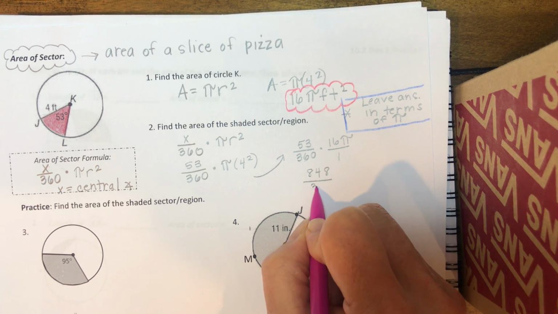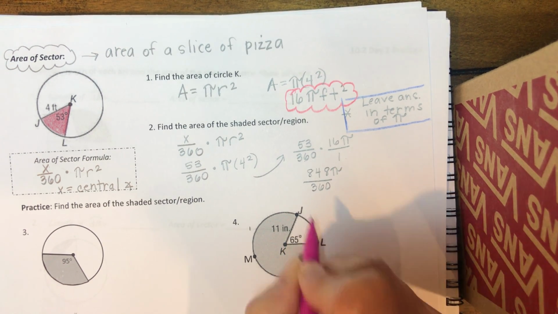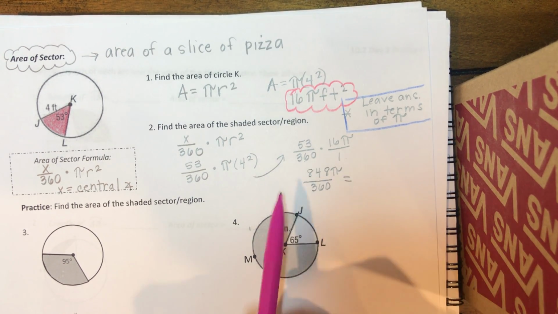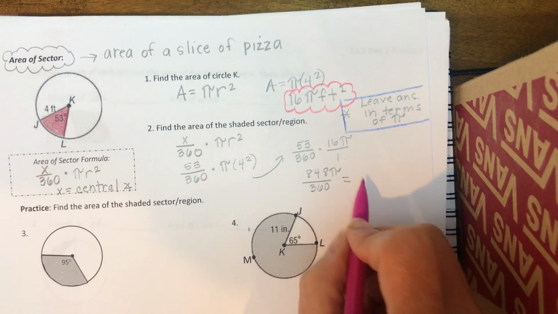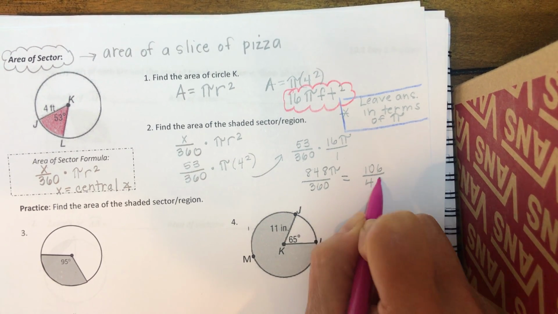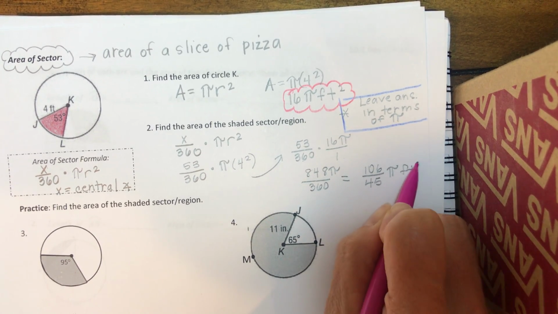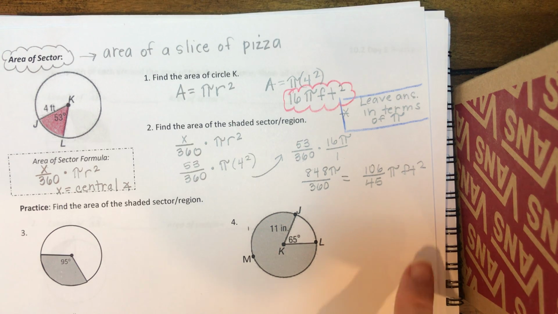360 times 1 is 360. Keep our pi and simplify. Use our calculators to simplify, and we get 106 over 45 pi feet squared. Remember to keep our units squared.